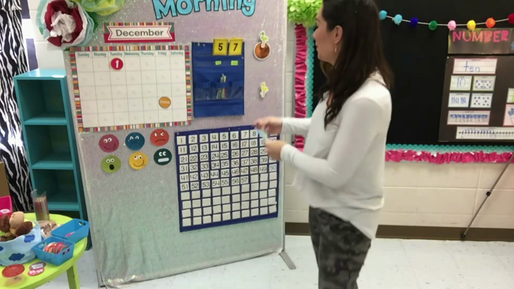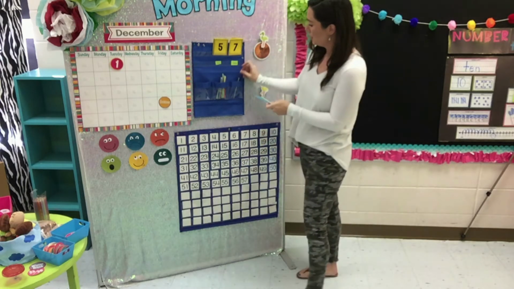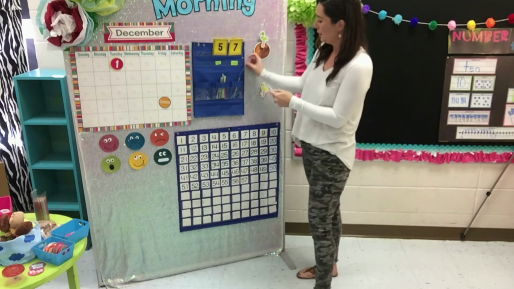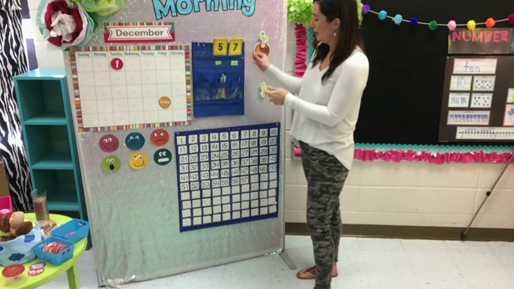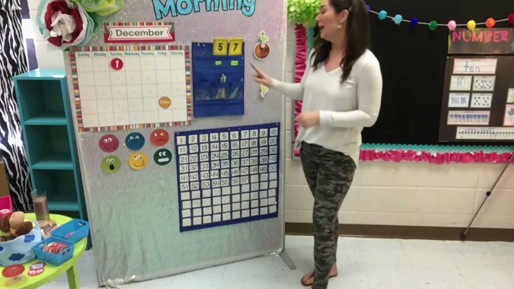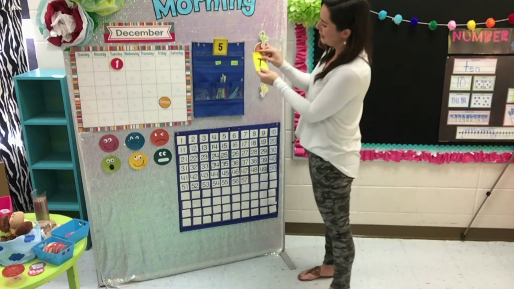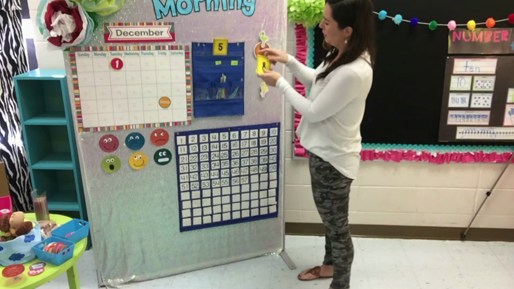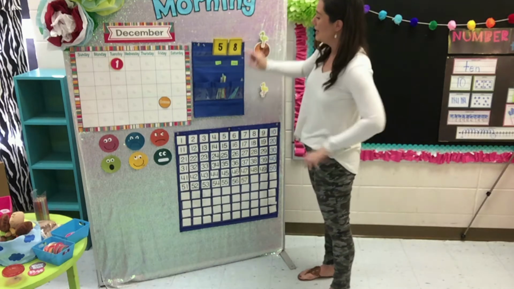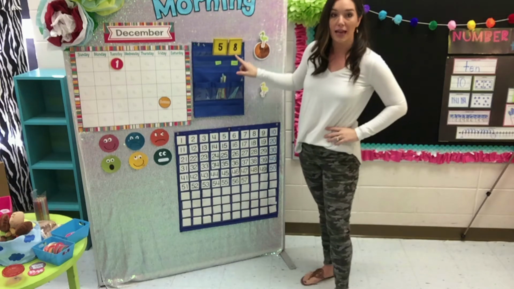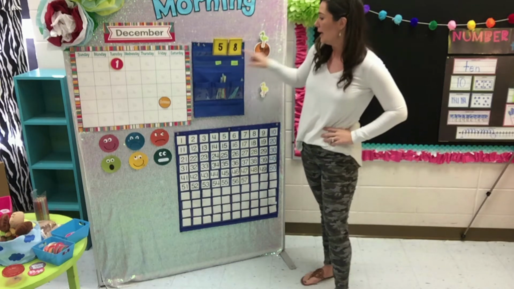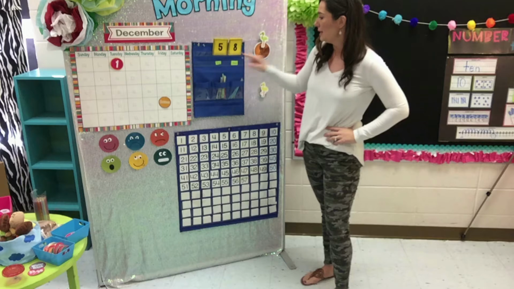Count with me. 1, 2, 3, 4, 5, 6, 7, 8. So I need to put an 8 in my ones column. I'm going to flip from a 7 over to an 8. Now I've built the number 58. Read that number with me. 58. Read it again. 58.